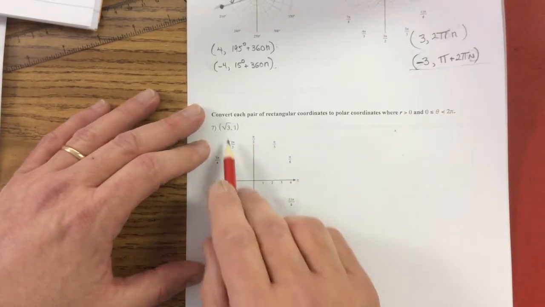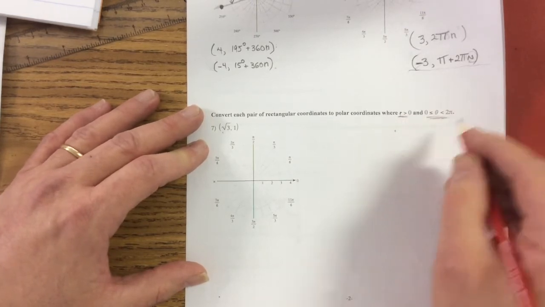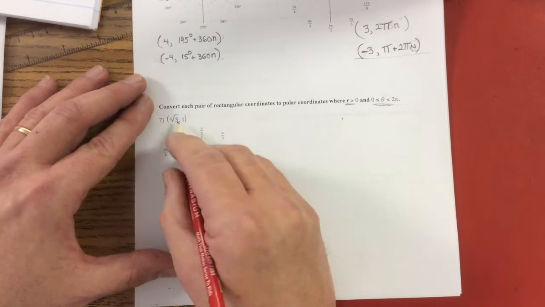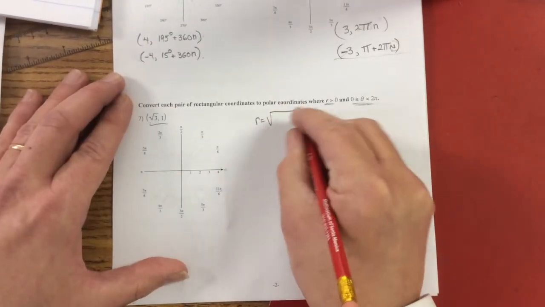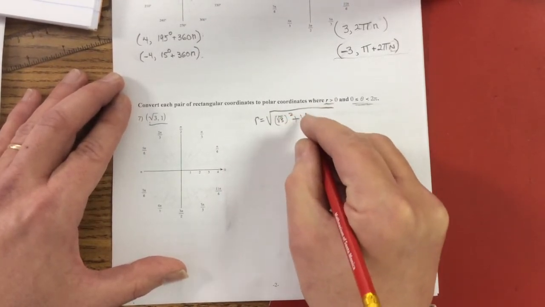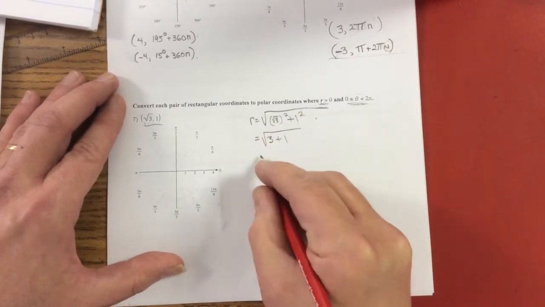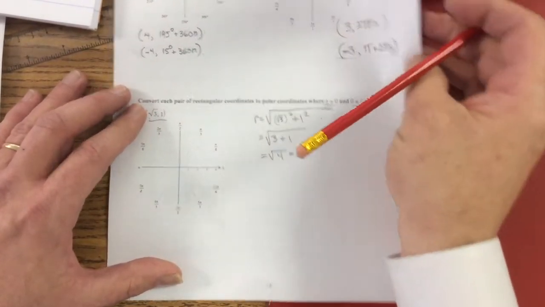Okay. Convert each pair of rectangular coordinates to polar coordinates. And in this case, they want r to be greater than 0, and they want theta to be somewhere in the first rotation. So we have rectangular coordinates. That means r is equal to the square root of 3 squared plus 1 squared, which is equal to the square root of 3 plus 1, which is the square root of 4, which is 2, right?